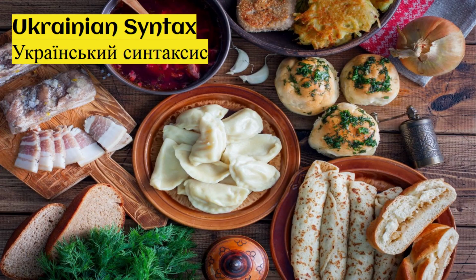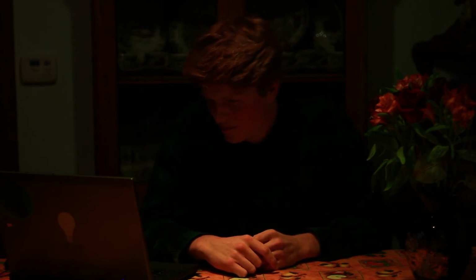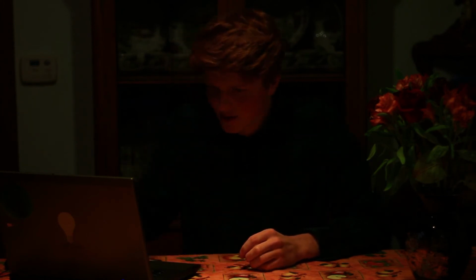And I don't know if you can see above that, there's borscht, and there's some dill down below, the green plant that's used a lot in Ukrainian cooking. And dill's pretty good if you like to cook. Maybe try adding some dill into your food. But anyways, so Ukrainian syntax.